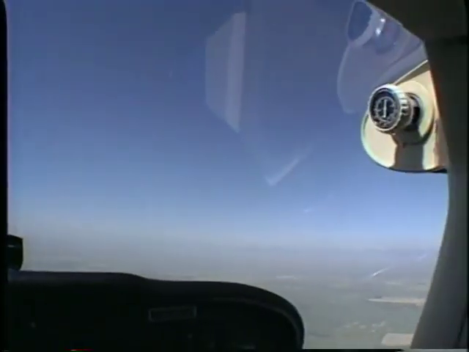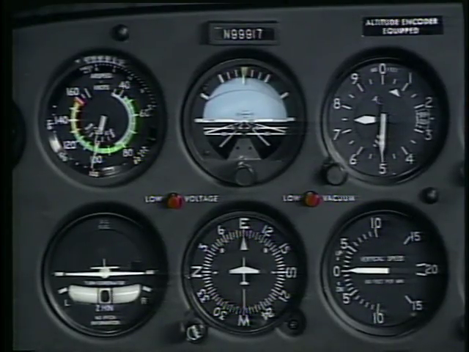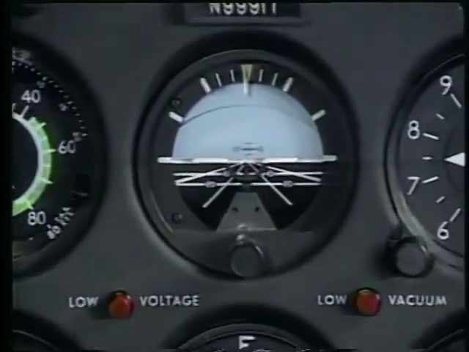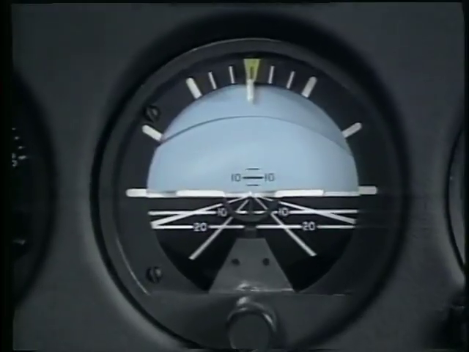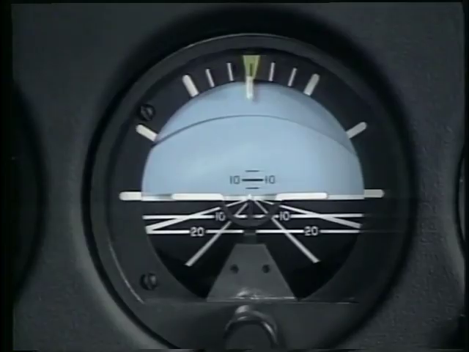During VFR flight, you control the airplane's attitude and flight path by combining a general view of the horizon and what you see outside your airplane with a cross-check of the flight instruments for specific information. During instrument flight, you rely completely on the flight instruments to provide all the necessary information. Now the Earth's horizon and your outside visual references are replaced by the attitude indicator, which gives you information regarding pitch and bank.